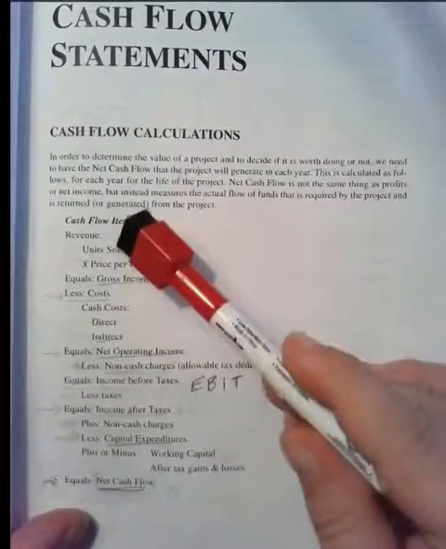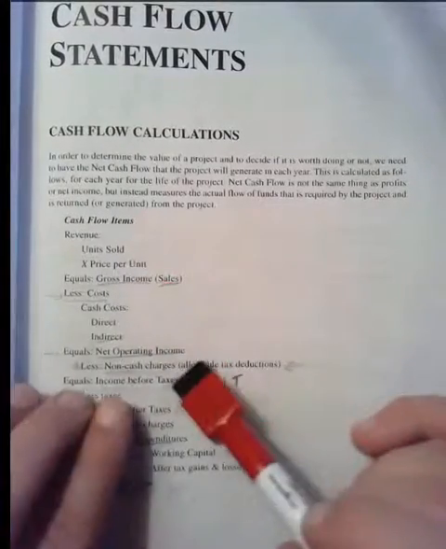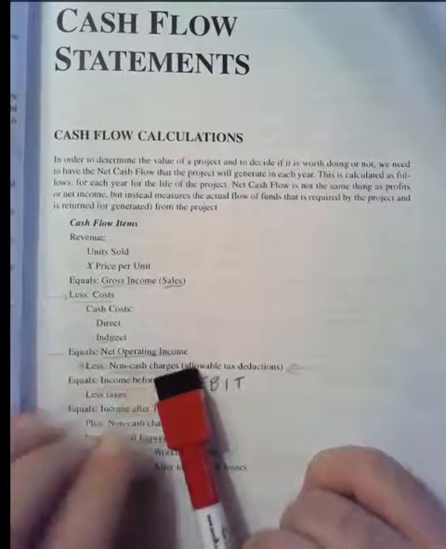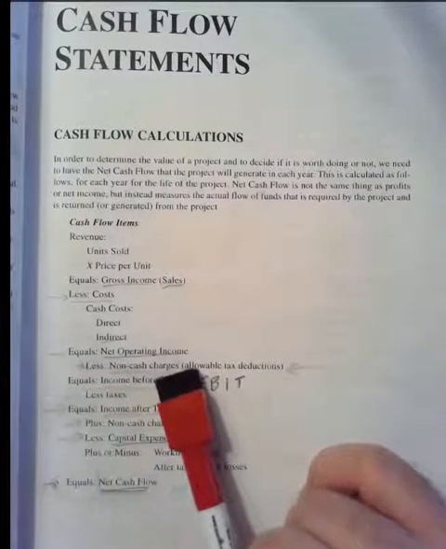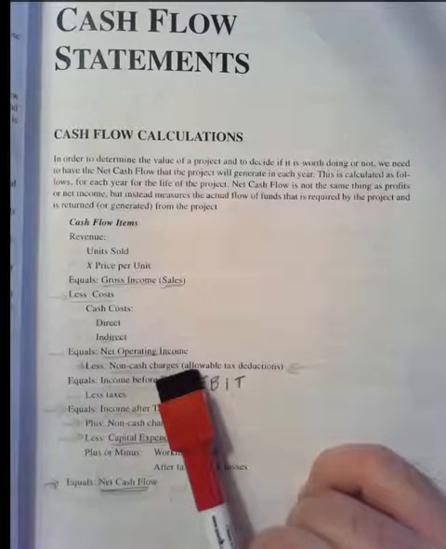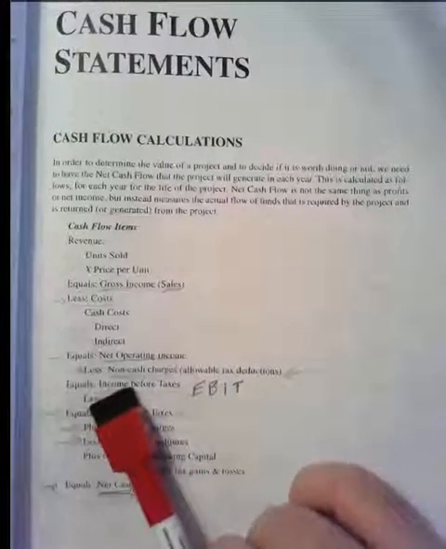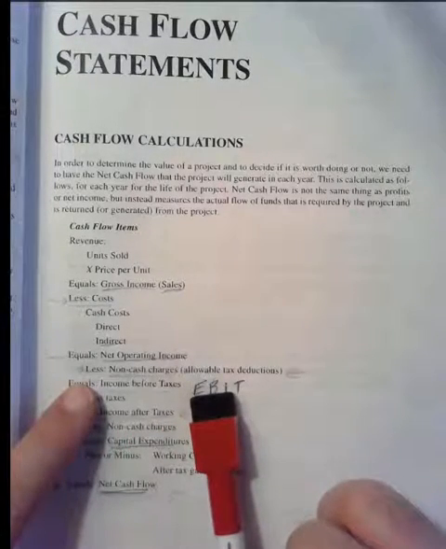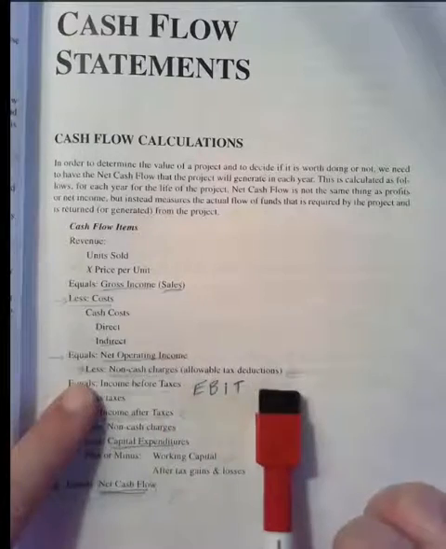So when you do revenues minus costs, these are basically profits before taxes, what we call net operating income. Okay, revenues minus costs. Then from that, we're going to take out the non-cash expenses, allowable tax deductions.